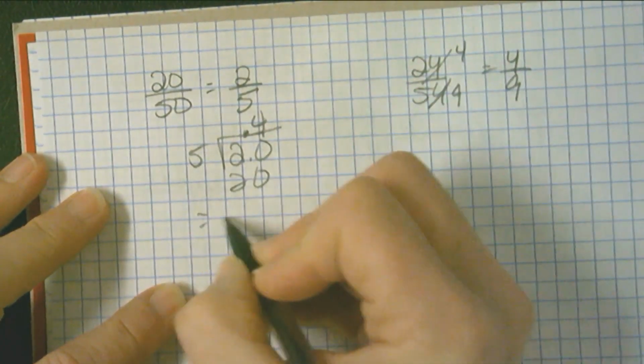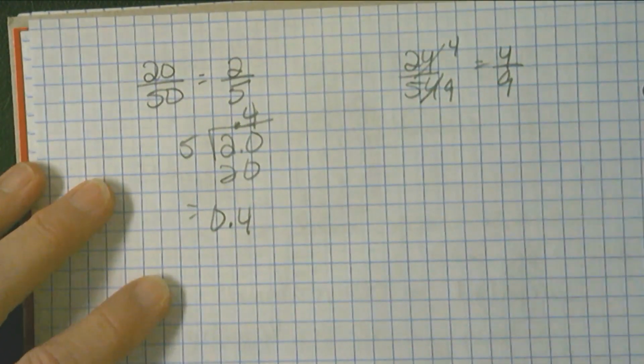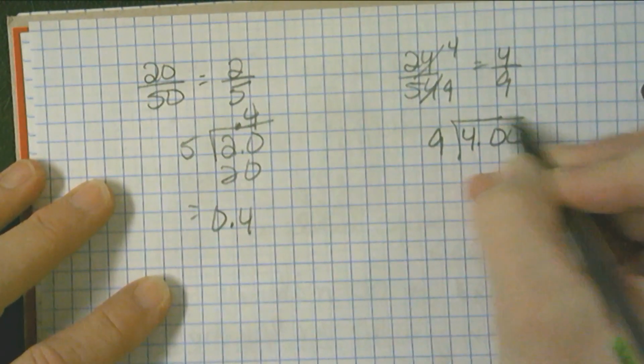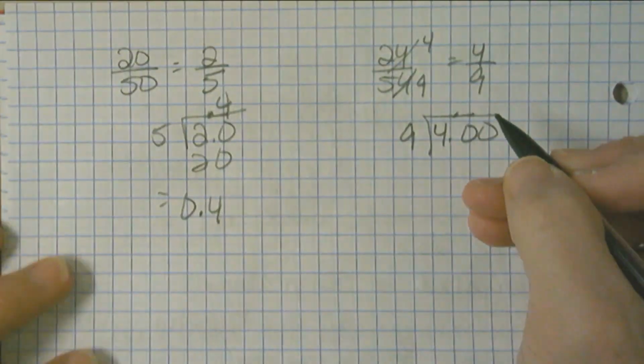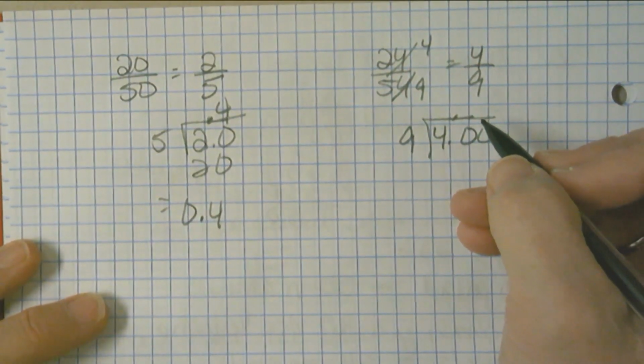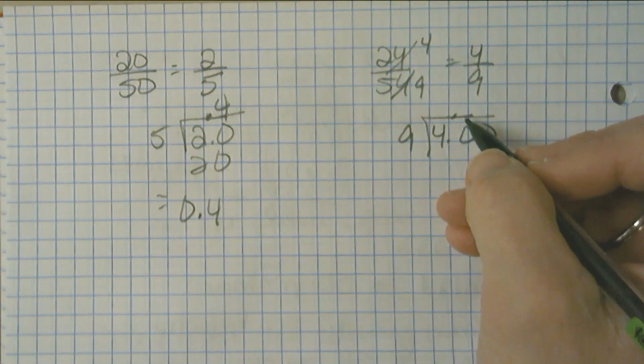So 2/5, I got 0.4. How many of you got 0.4? Awesome. Now, I've said this before. Typically, when 9 is your denominator, it's going to be repeating. How many of you are noticing that? 3s, 9s, 6s, most of the time, those are repeating.